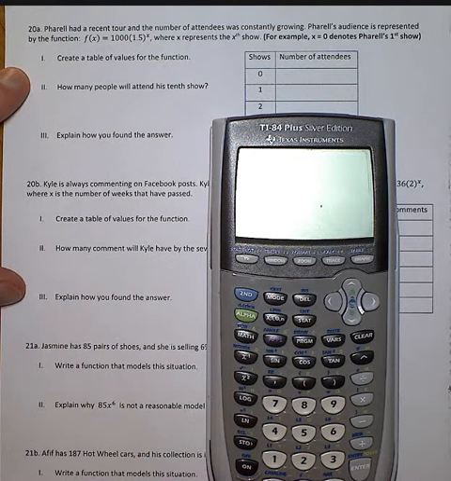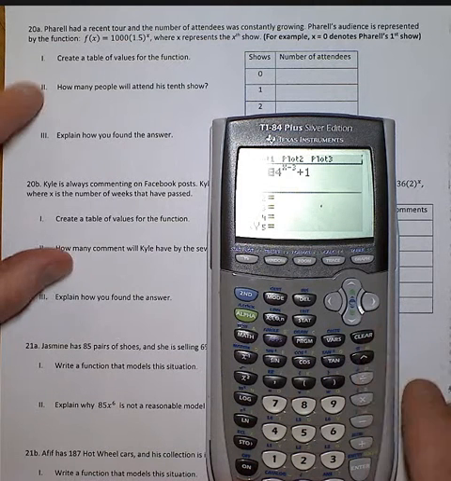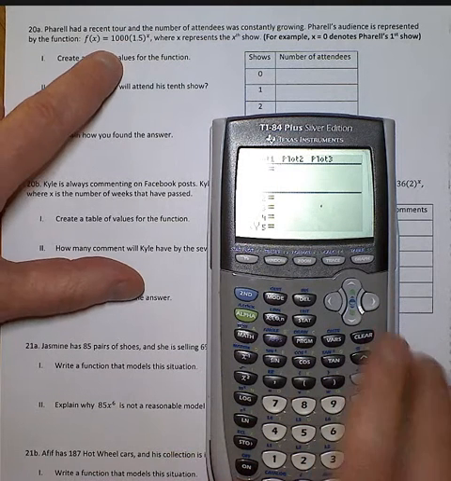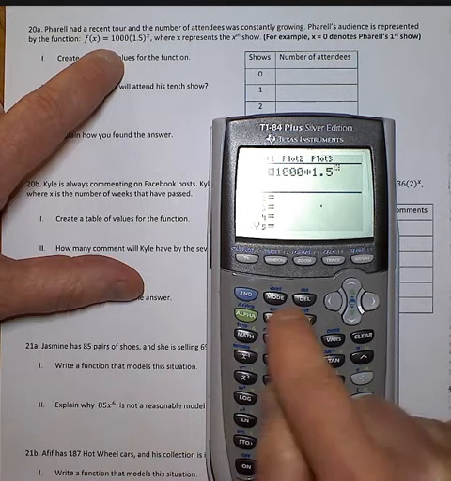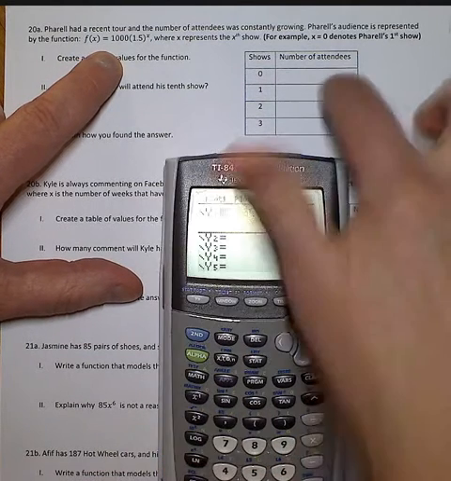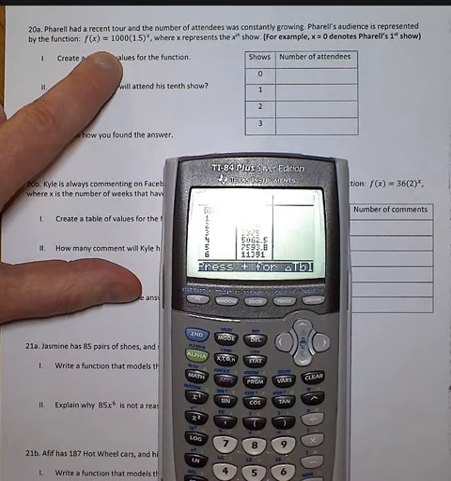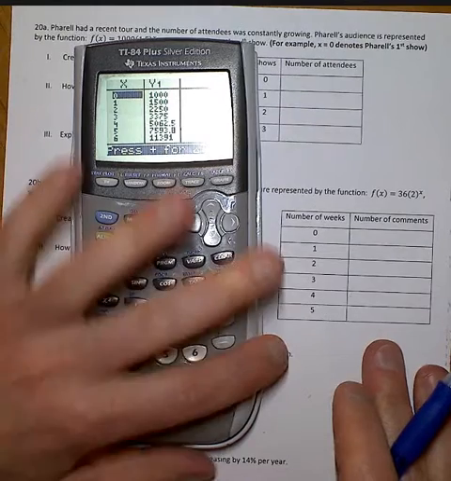And how do we do that on our calculator? We are going to turn it on, go to Y equals, and clear out whatever functions. We're going to put this function in there, 1,000 times 1.5 to the x power. That's our exponential function. They want a table, so I'm going to hit second graph to get the table. Make sure we can see that. Can you guys see that with the light?